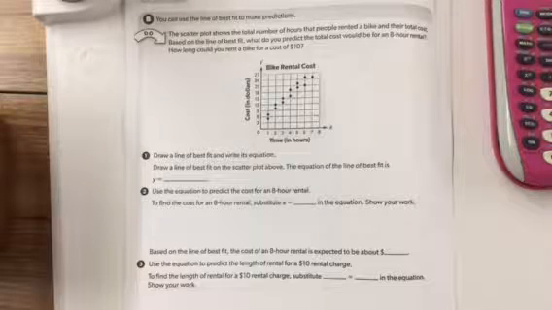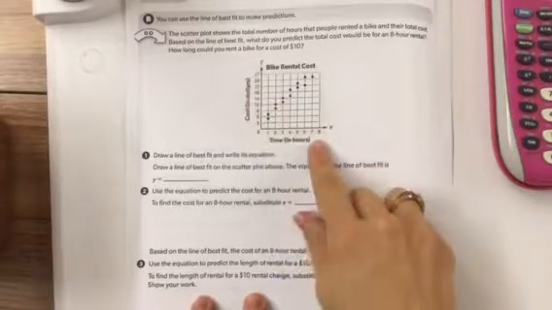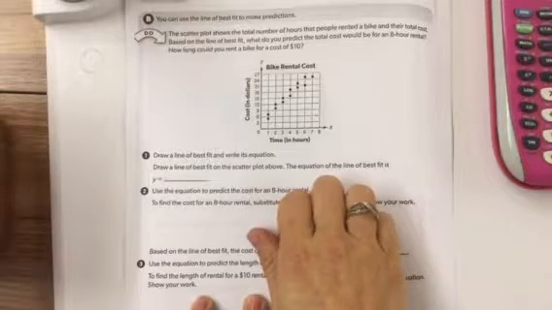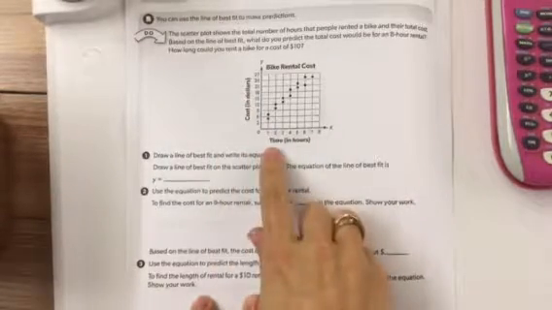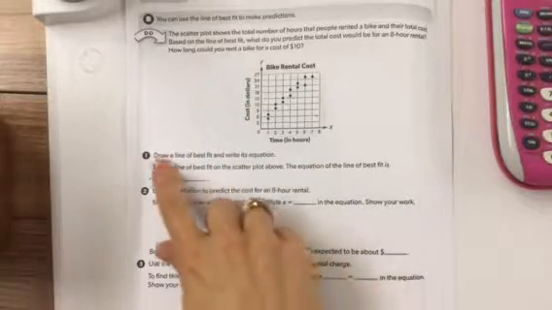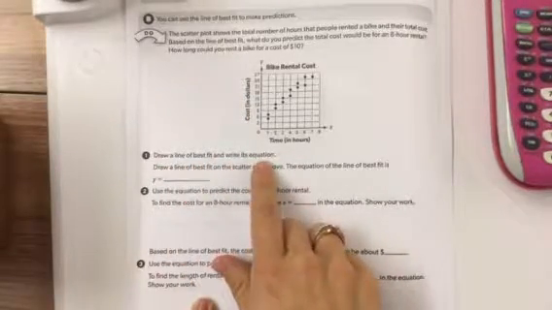So here we have a scatter plot showing the total number of hours that people rented a bike and their total cost. Based on the line of best fit, what do you predict the total cost would be for an 8-hour rental? How long could you rent a bike for a cost of $10? So notice we have our scatter plot, and they've done a great job of titling our graph and labeling our axes. So we see that we have time in hours versus cost in dollars. We're going to draw a line of best fit, and we're going to write an equation.